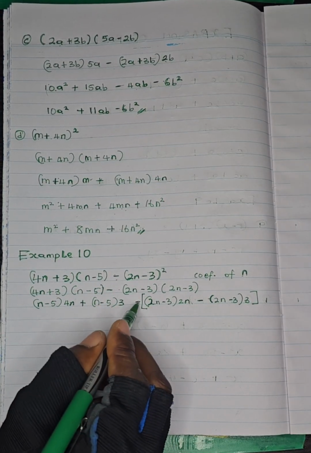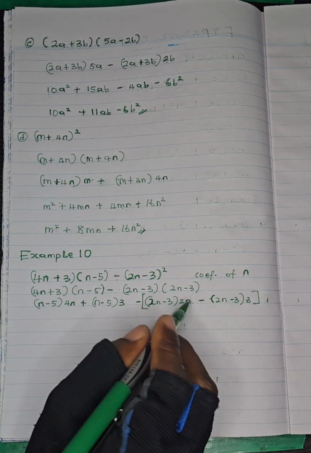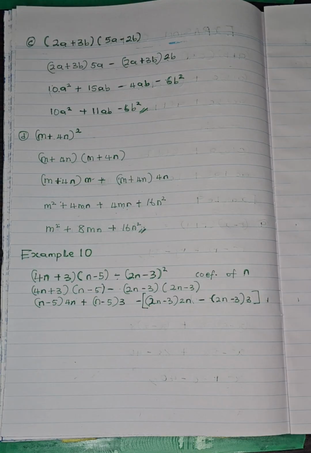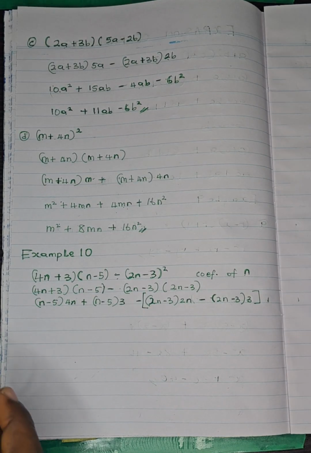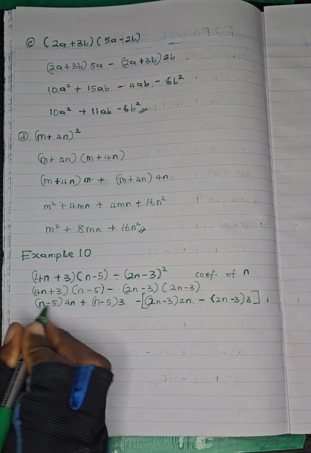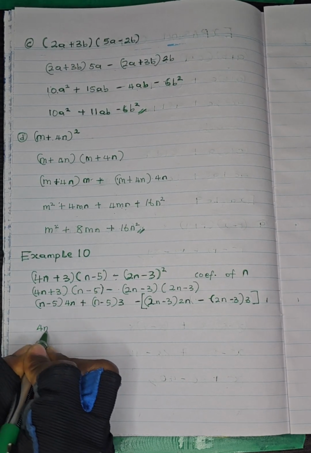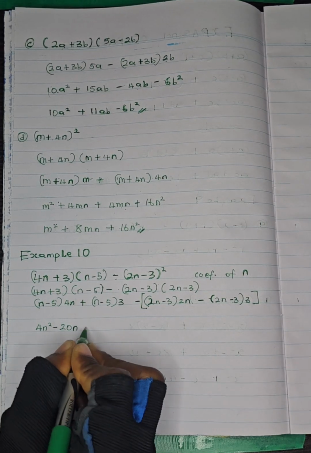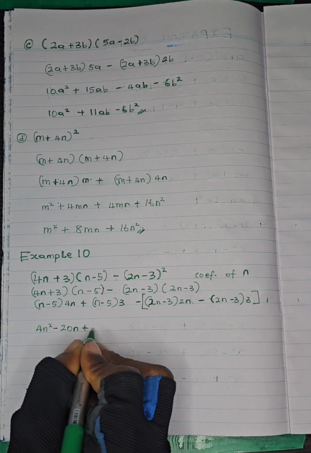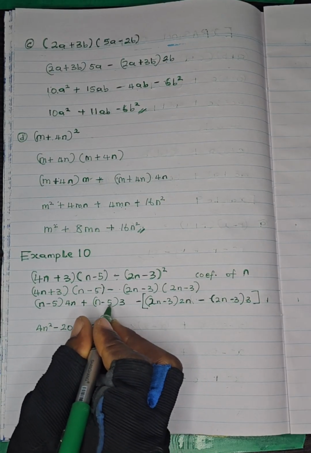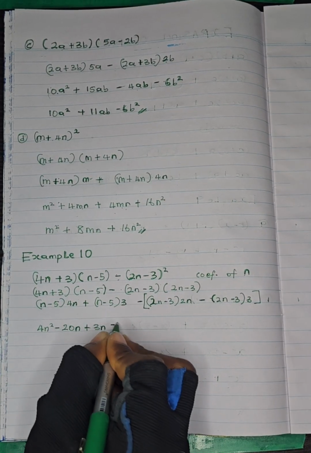So when I want to solve it, I put the minus sign, I put the whole expression in a bracket, so that we don't make this error of sign, which is very common when we are solving questions like this. So let's open up this. We have 4n times n, 4n squared, minus 4n times 5, 20n, plus 3 times n, 3n, minus 3 times minus 5, minus 15.